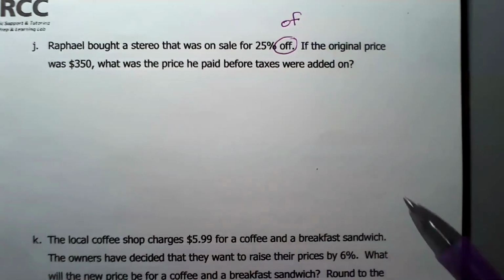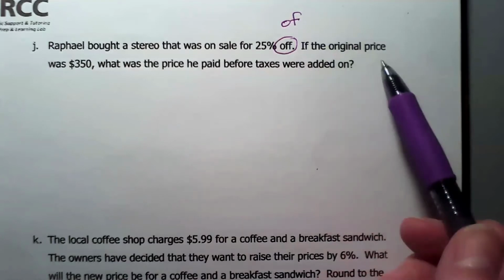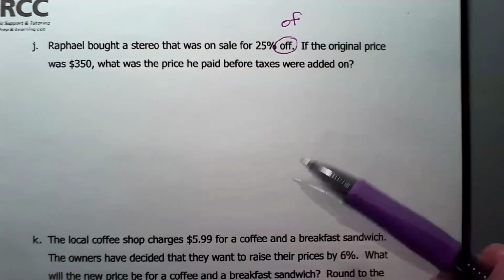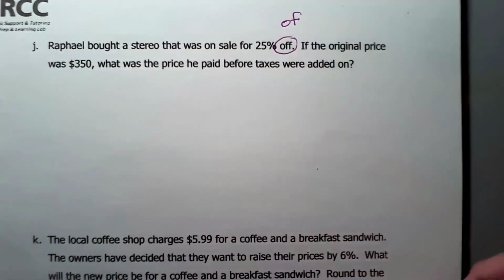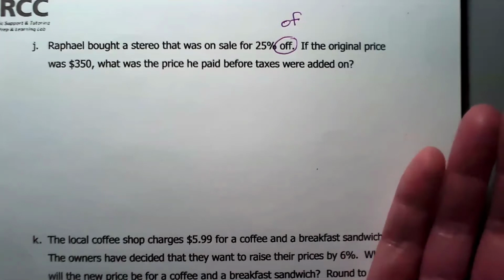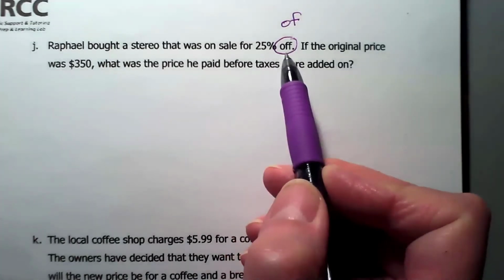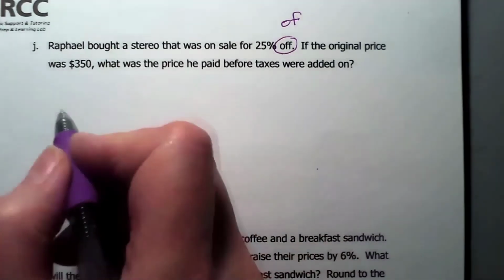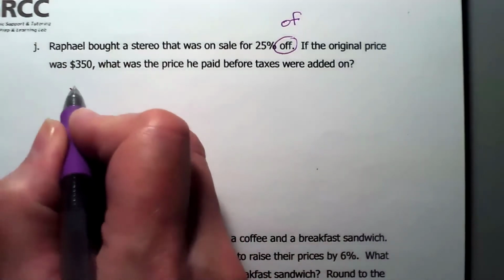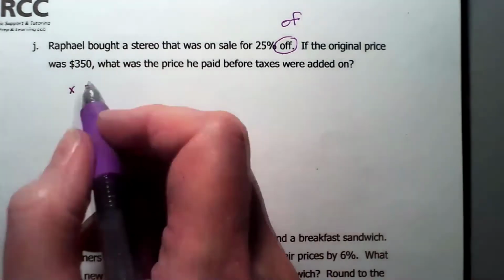In an ALEKS class, I know this drives students crazy because ALEKS will switch back and forth between the discount was they paid, they got 27% off, and then the next problem will be they paid 85% of the original price. So we can either figure it from the off, which is how much discount there would be. So we're looking for the amount, which is the discount, so that we can subtract that from the original price.